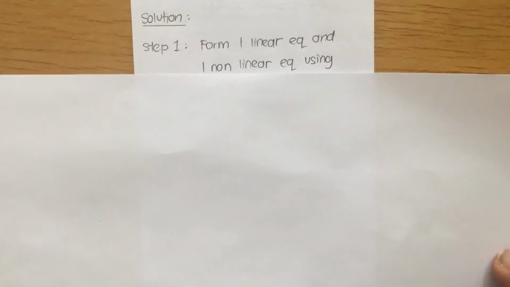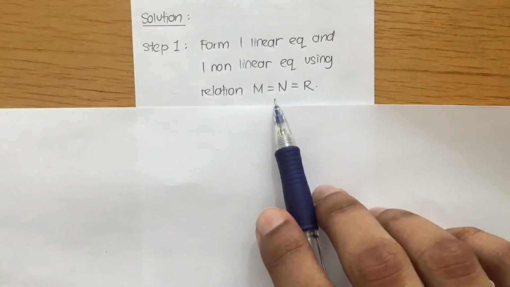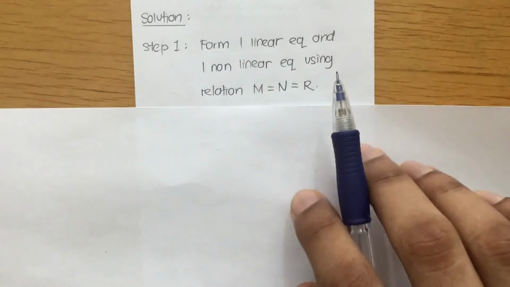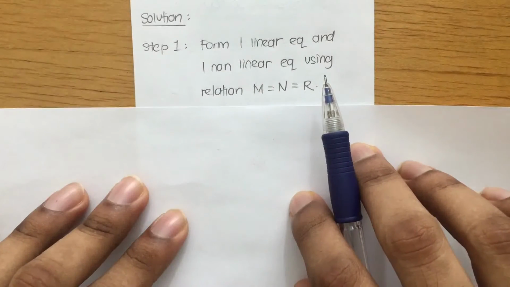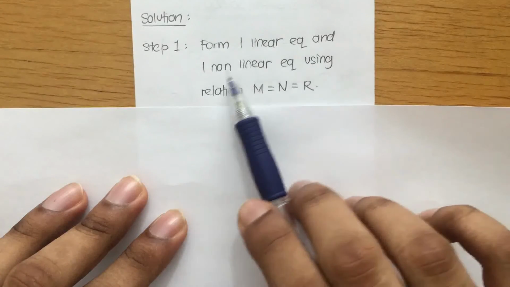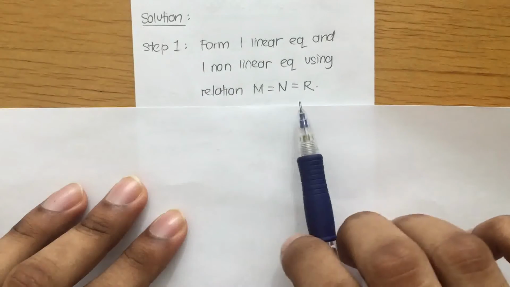So in order to solve this question, the first step is to make sure that you form one linear equation and one non-linear equation using the relation m equals n equals r, which is given by the question, guys. This is the most important requirement that you need to do. Make sure that you don't get the relation wrong, guys.